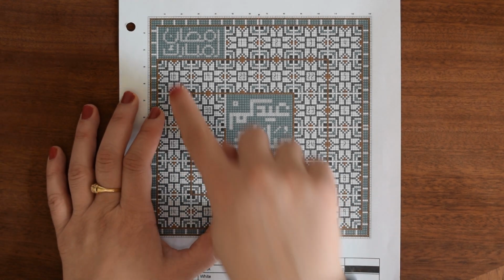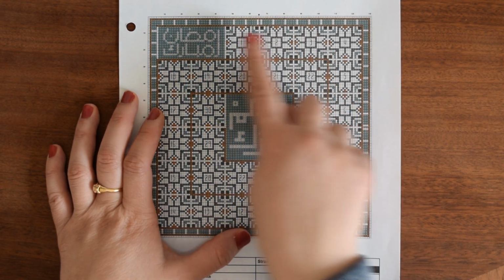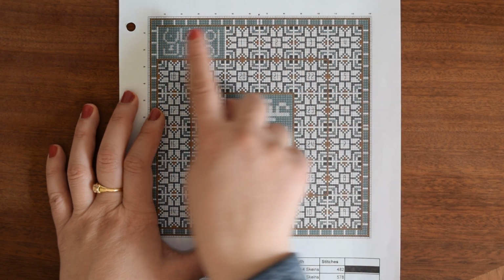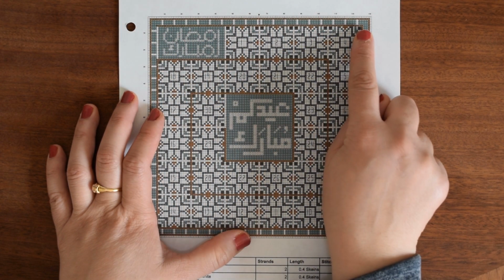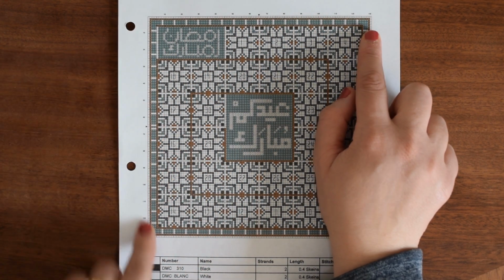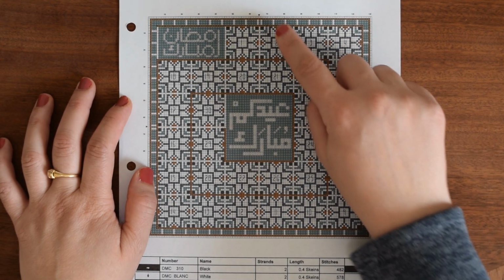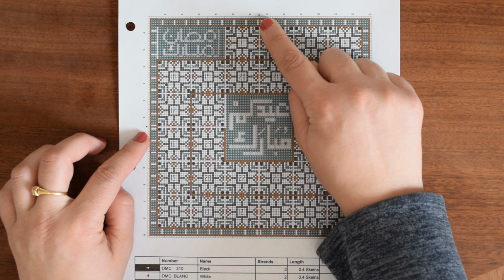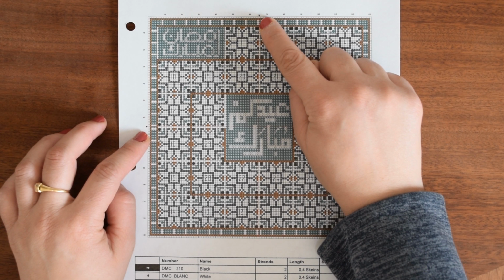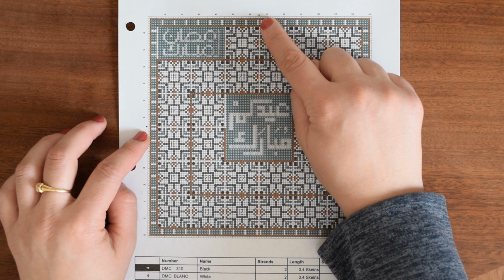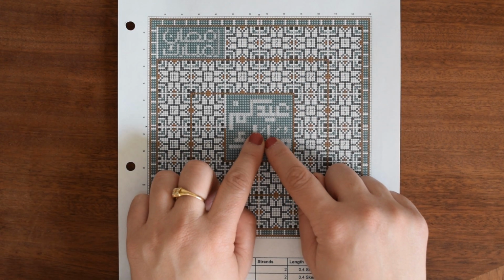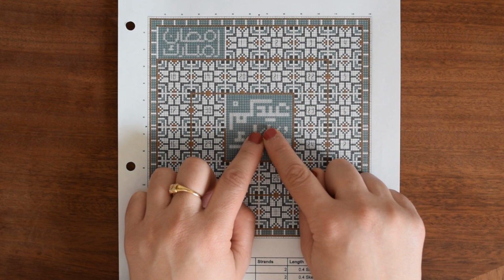The grid sometimes will be divided into groups of 10 for easy counting and gridding. You can also see sometimes small numbers on top and on the side to help you count the number of stitches in width and in length. You can also see a small arrow on the top and on the side pointing at the center of the design. That way, if you want to center your design on the fabric, you know which point to start from, or if you would like to start from the middle, this would be your point.